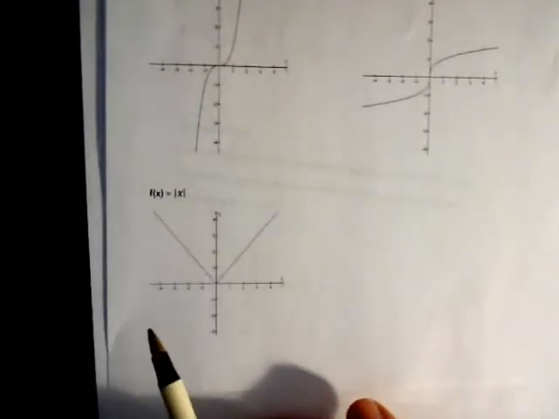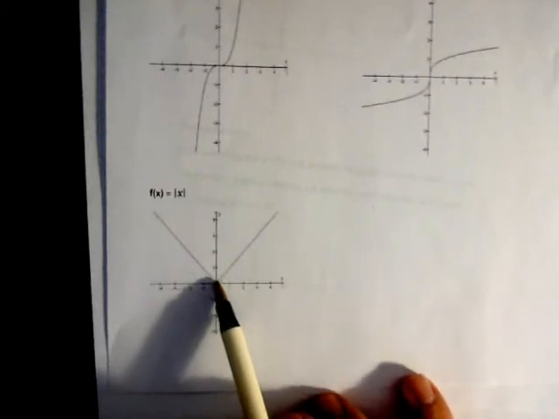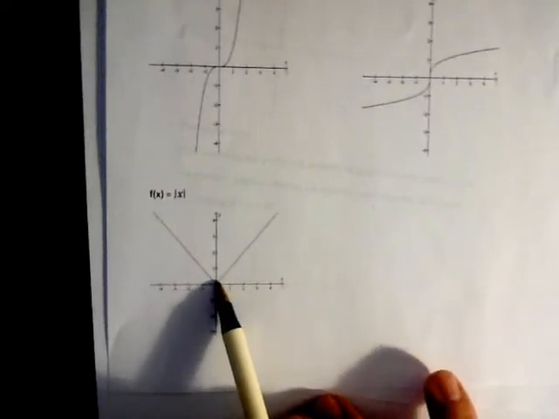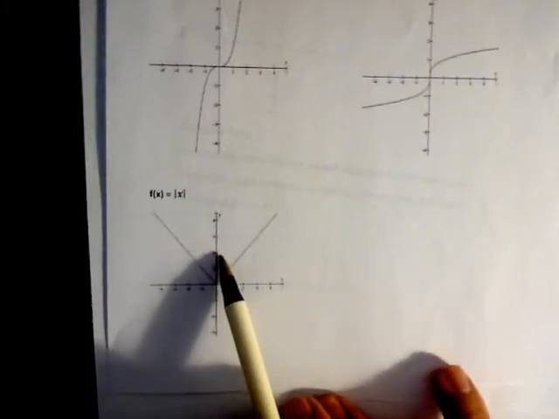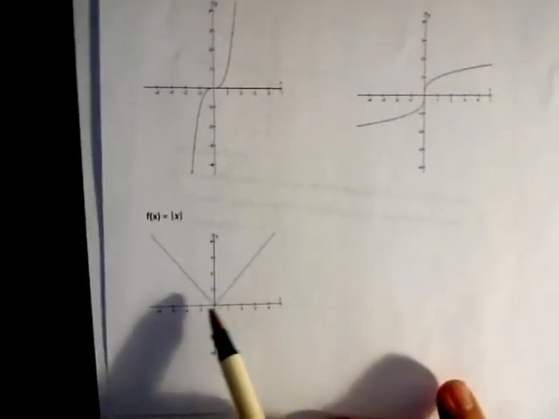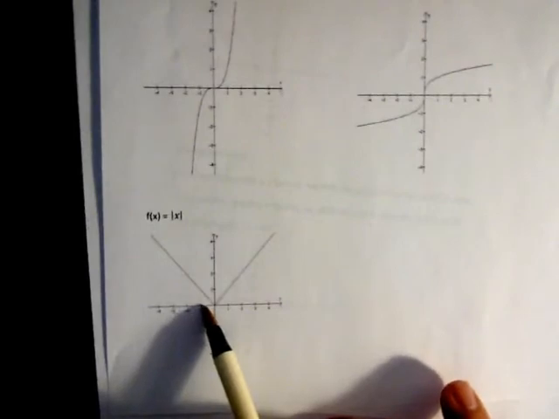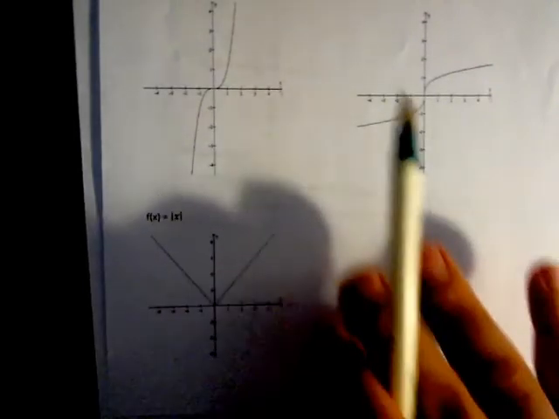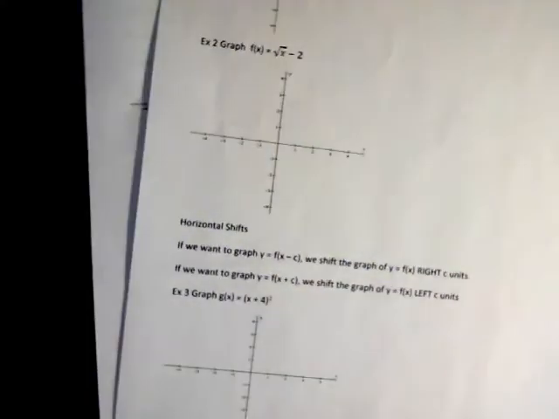So we are going to be moving pretty much this 0, 0 point of all of these functions. We're going to be shifting it either up, down, right, or left, or a combination of those, based upon how the equation is given to us. So let's look first at vertical shifts.